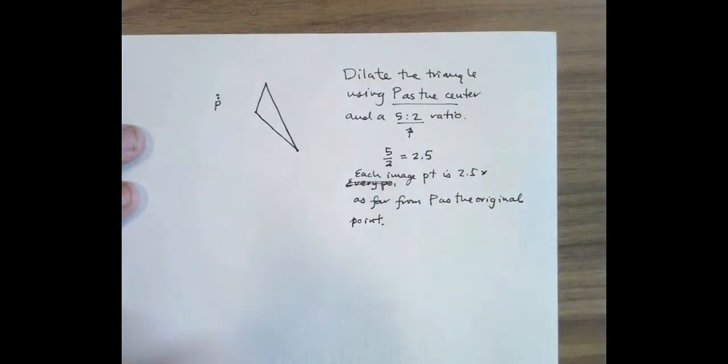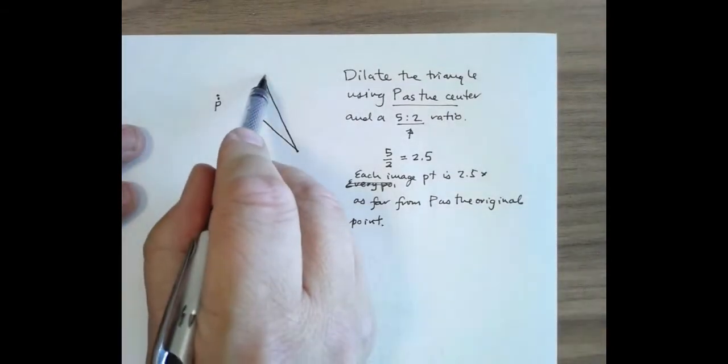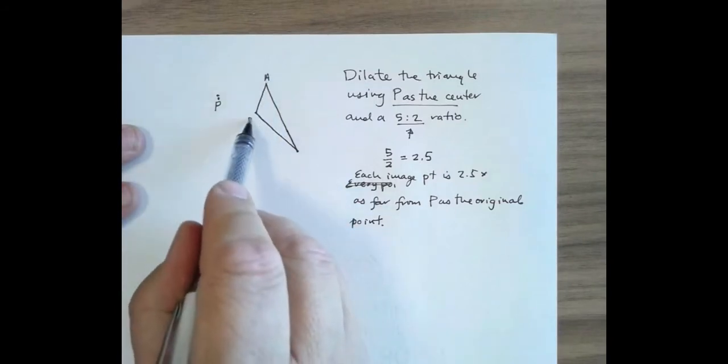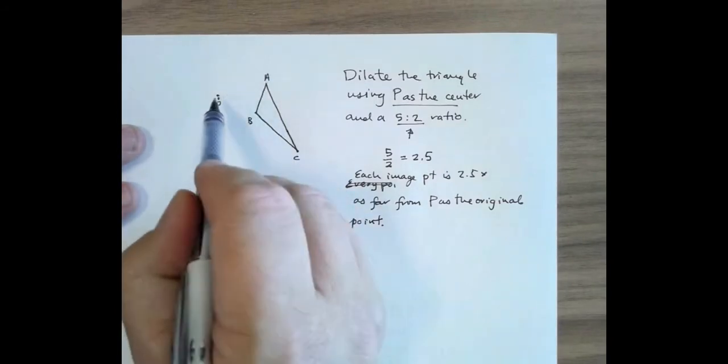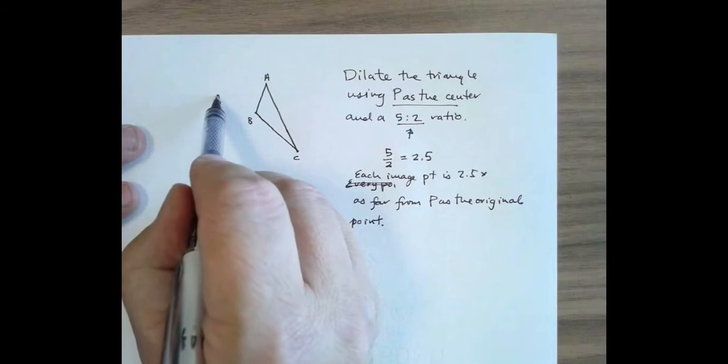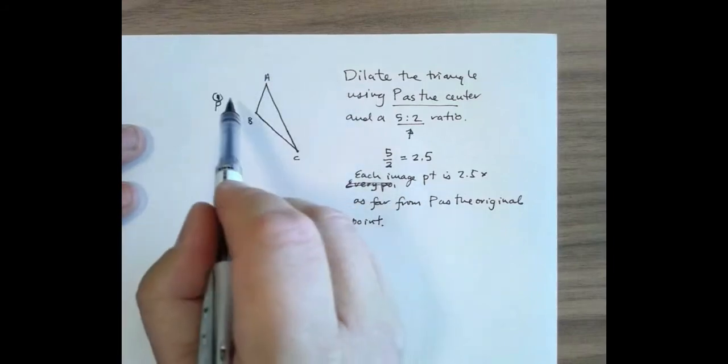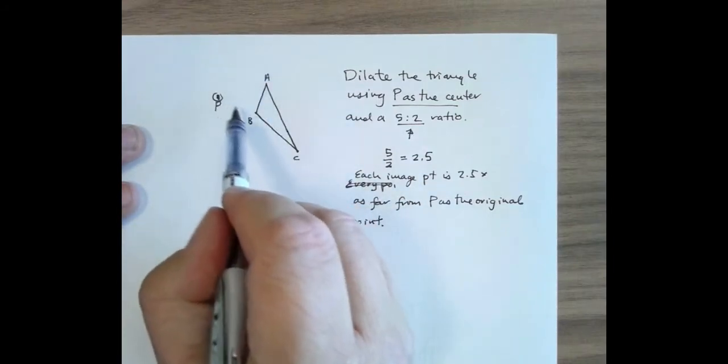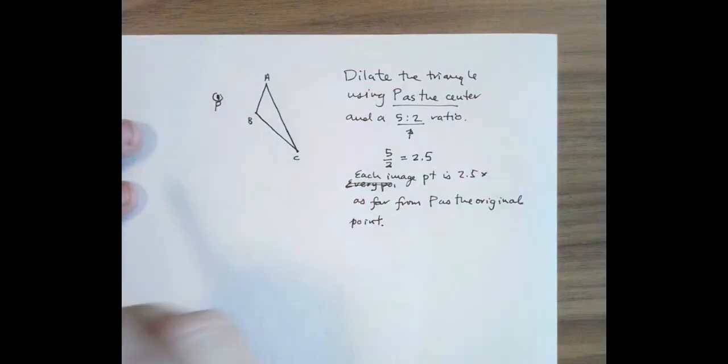So here's how we'll do it. I'm going to label like I've done before, A, B, C, and I need to know how far. Let's make sure I have P clearly here. That's going to be my P. I need to know how far each of these points is from P.